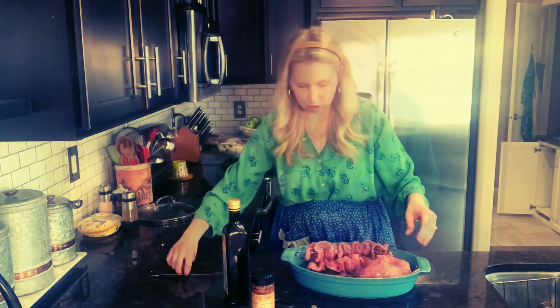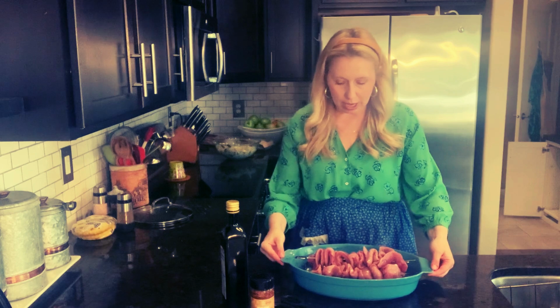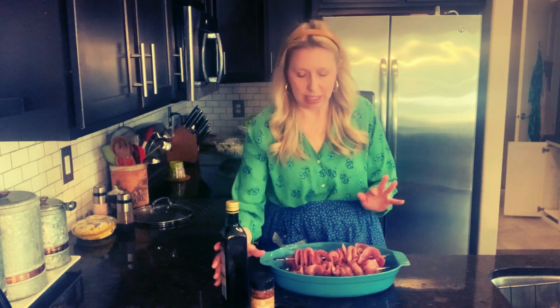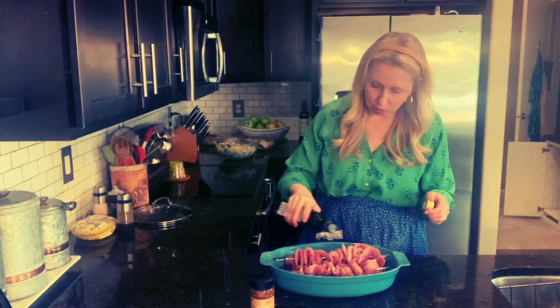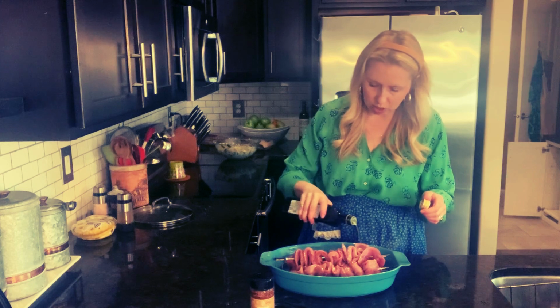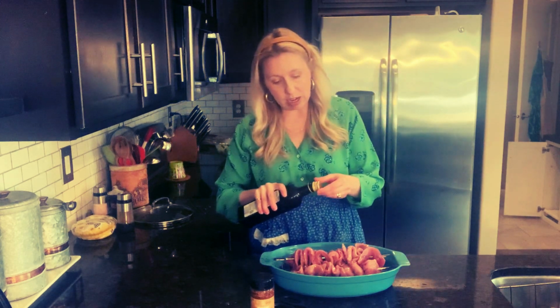That took a little bit longer than I thought. But it actually looks quite pretty. I know that if someone is a vegetarian, that would not be the case. So I'm just going to glug some olive oil over these. And I often think that simpler is better when it comes to anything.